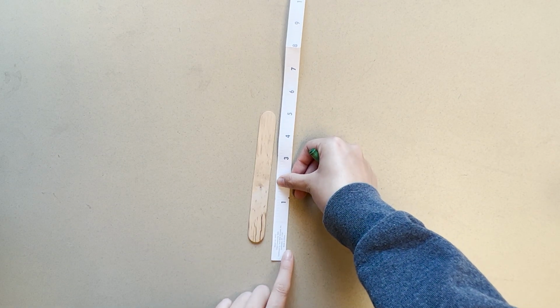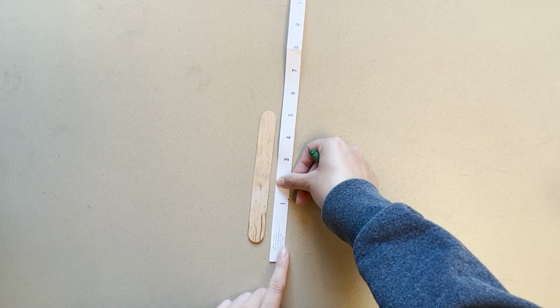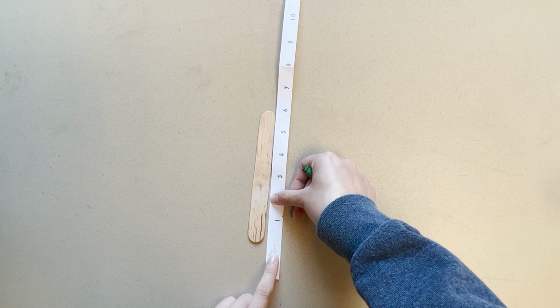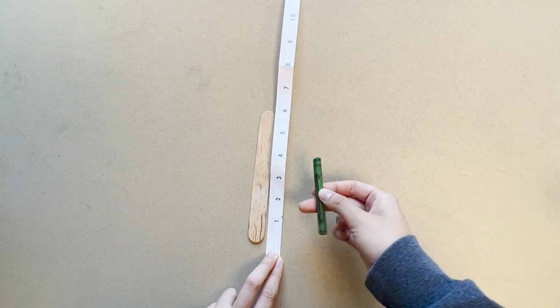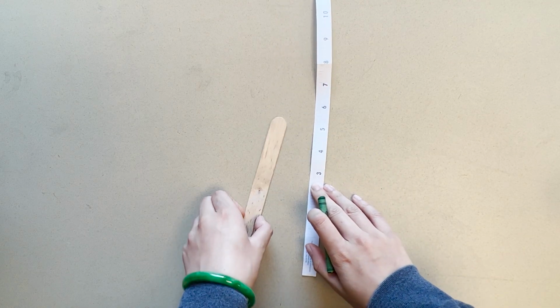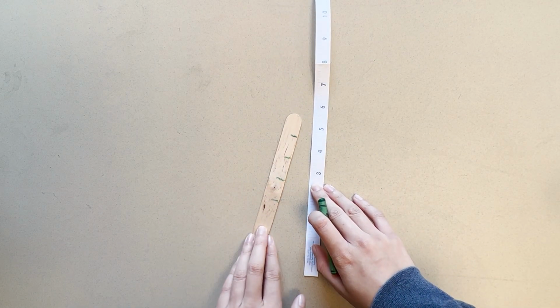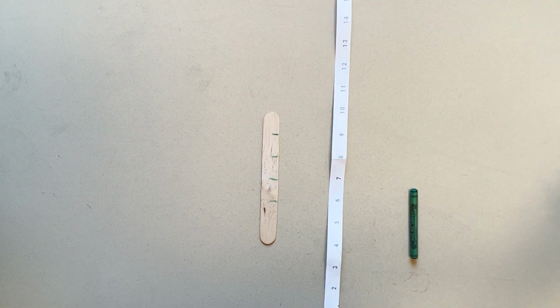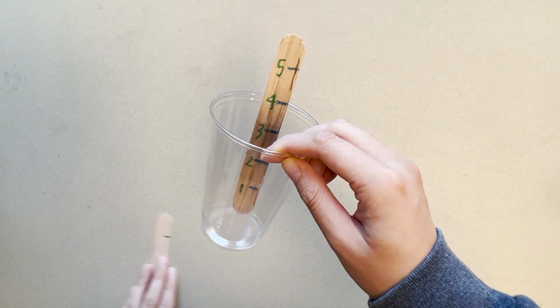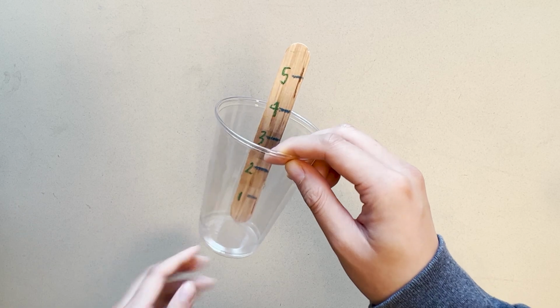Have students take turns lining up their popsicle stick with the tape measure so that the end of the stick is at the 0 mark. Have students mark the popsicle stick at 1-inch intervals and label them, starting with 1. In the end, you should have something like this. This one is unlabeled. After the discussion prompts, tape the popsicle stick to the inside of their cup so that the 0 end is touching the bottom of the cup.